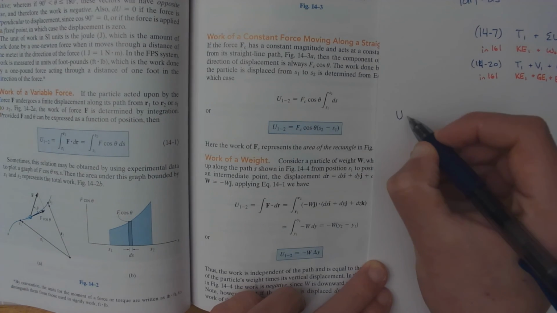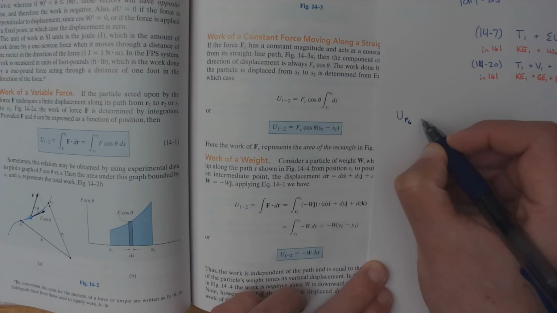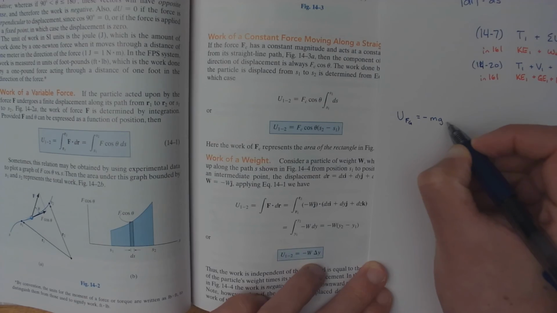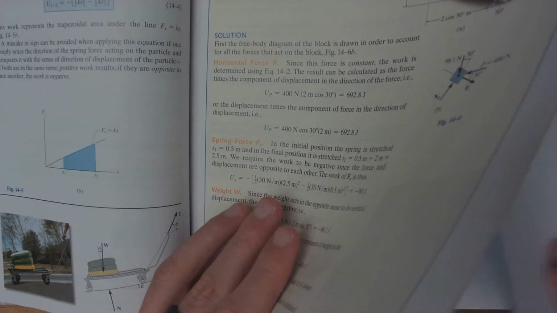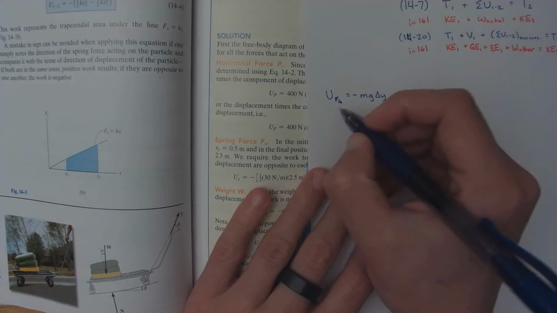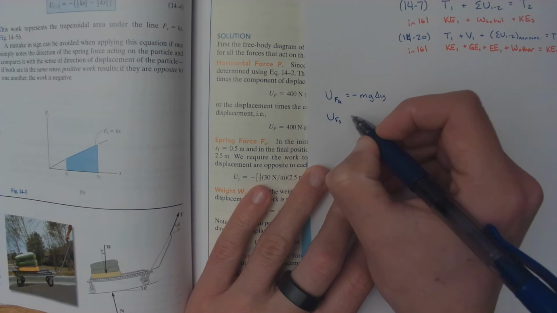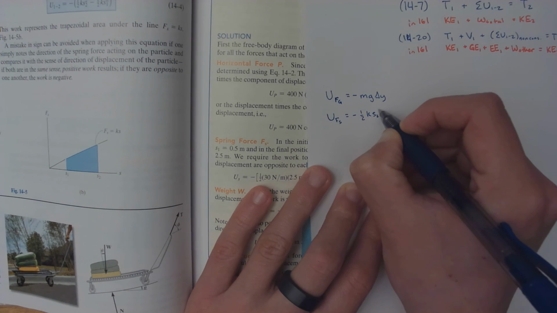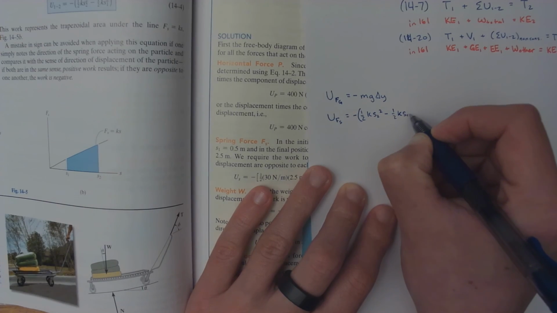So the work done by, I'll call it Fg for the force of gravity, is negative, and instead of the weight, I like to use mg times delta y. And then before we go back to section 14.5, the work done by the force of the spring is minus 1/2 k s2 squared minus 1/2 k s1 squared.